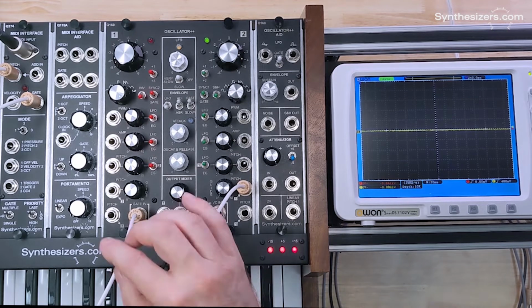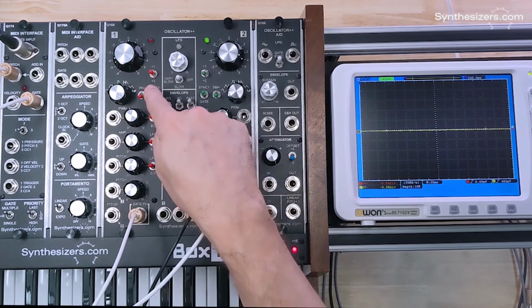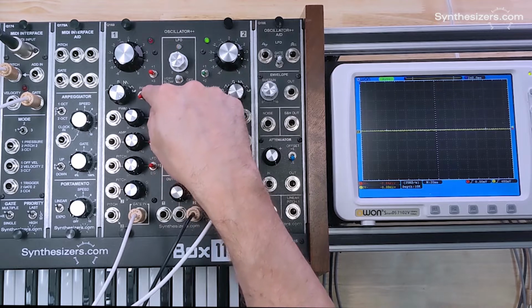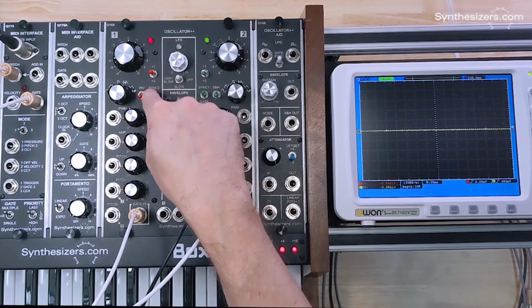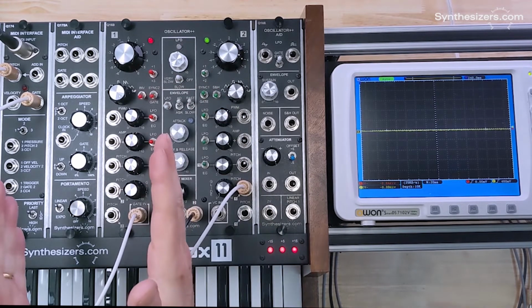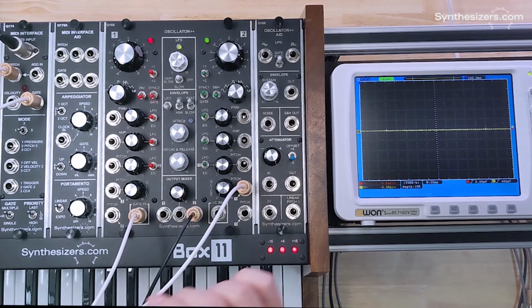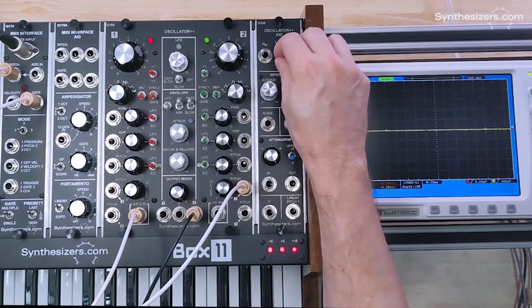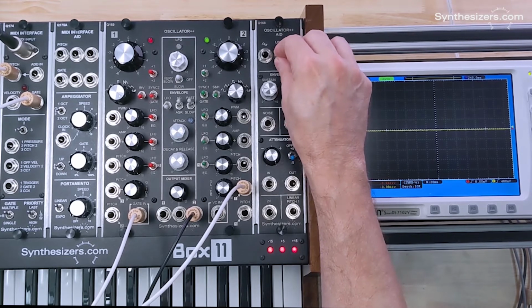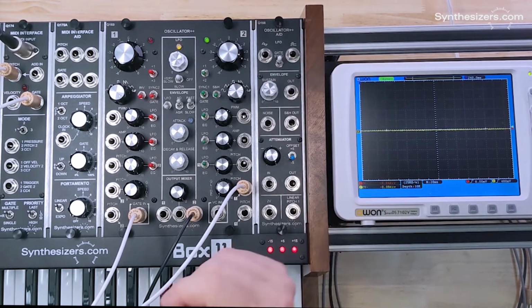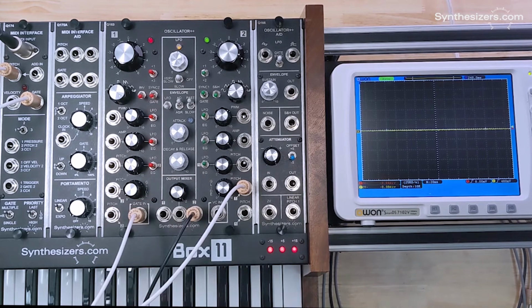But what we're also going to do with this gate is synchronize oscillator number 1 so that it starts at the same place in the waveform every time a gate appears. And also, we're going to gate sync the LFO with this switch, so it starts at the same time every time we get a gate. And that will ensure that the output of the sample and hold will be the same every time we press a key.